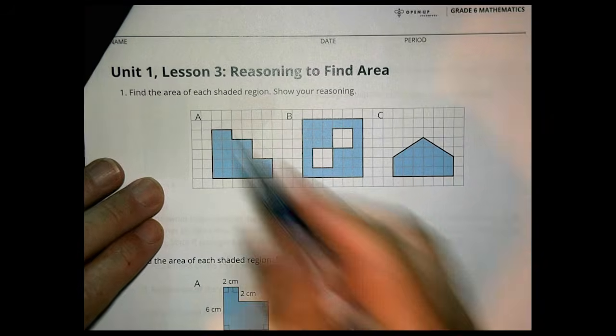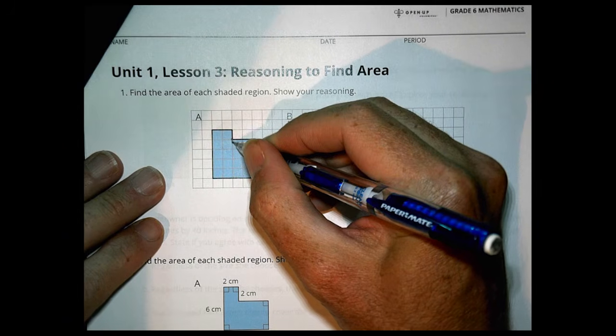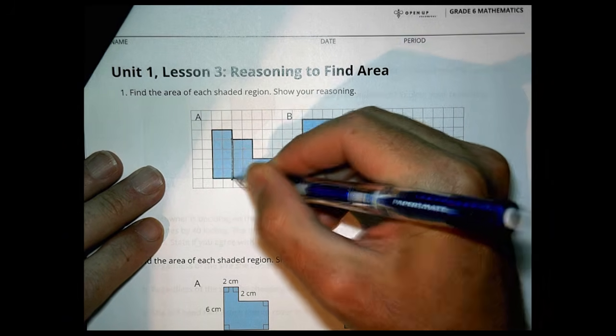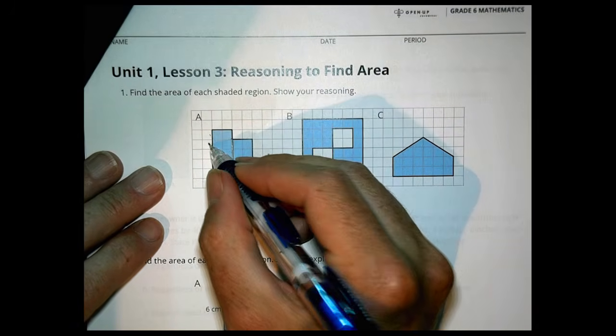All right, homework time. Number 1. Find the area of each shaded region. Show your reasoning. Okay, so I'm going to decompose this by drawing a line here, drawing a line here. I have a 2 by 1, 2, 3, 4, 5.